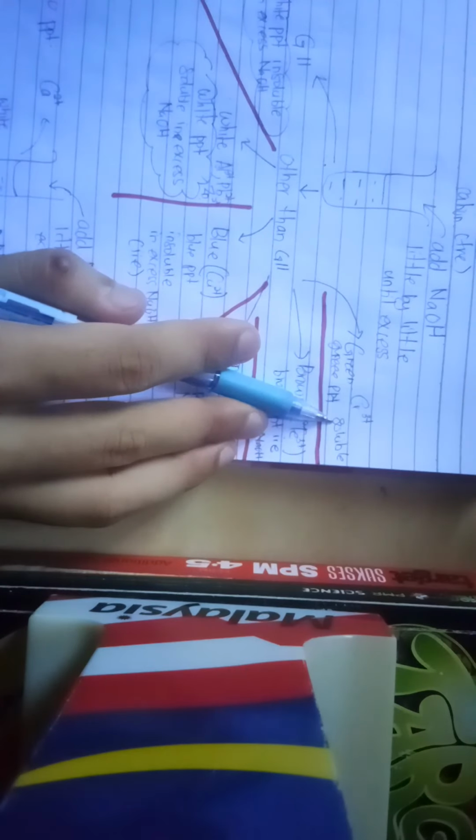If you see chromium in sodium hydroxide, they are soluble in excess. But in ammonia, they form the gray green precipitate insoluble in excess ammonia. So here actually they are the reverse of your copper.